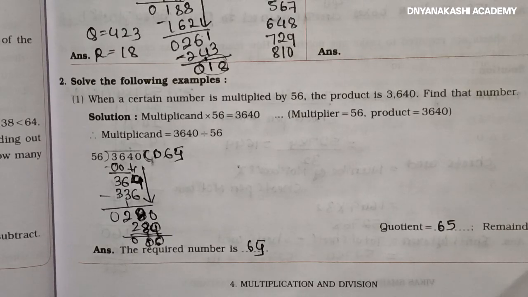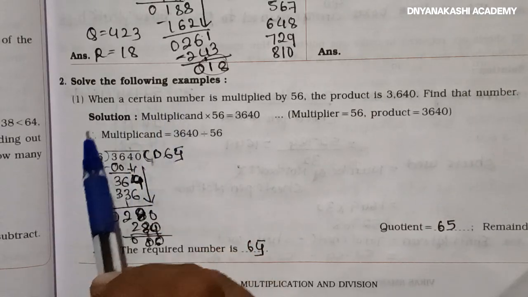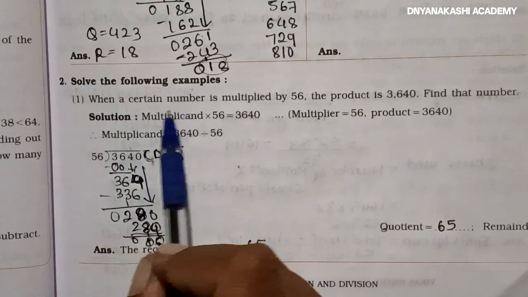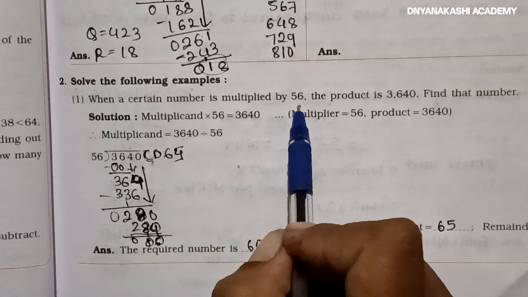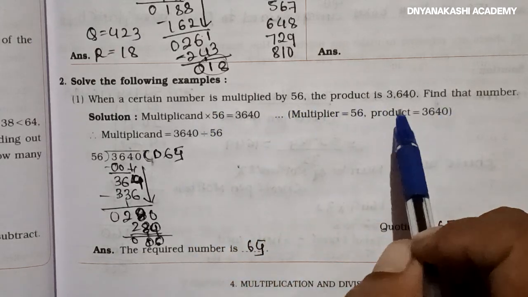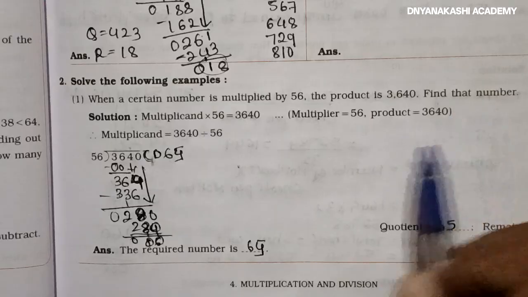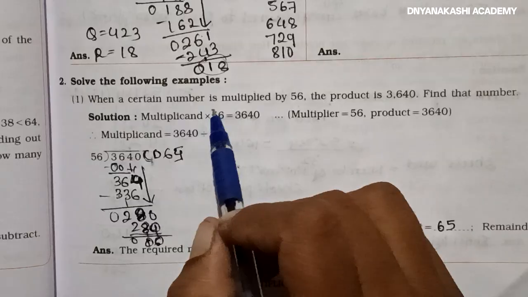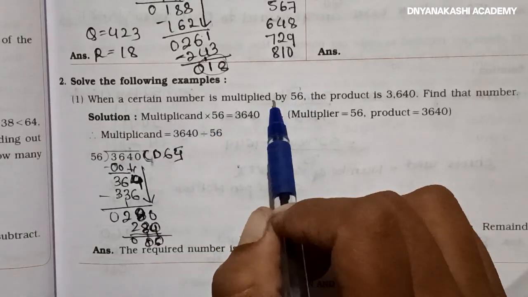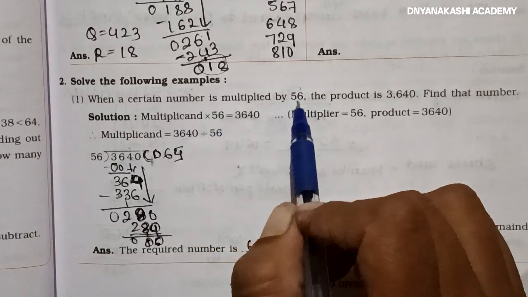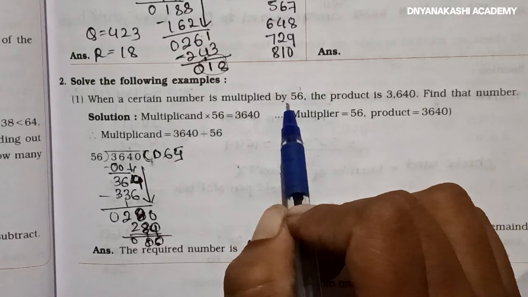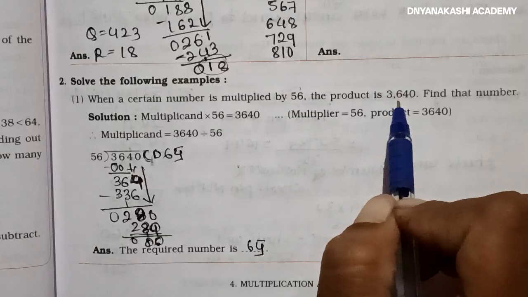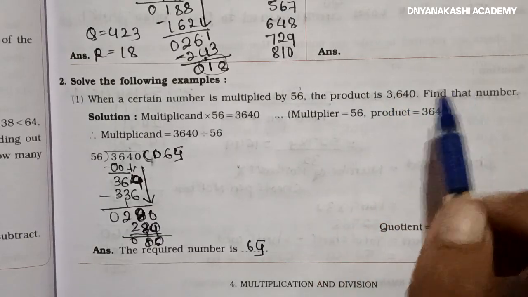In this class, we are going to study assignment 4, second question. Solve the following examples. First question: when a certain number is multiplied by 56, the product is 3640. Find that number. A certain number is multiplied by 56; that number we don't know. The product is 3640. Find the other number.